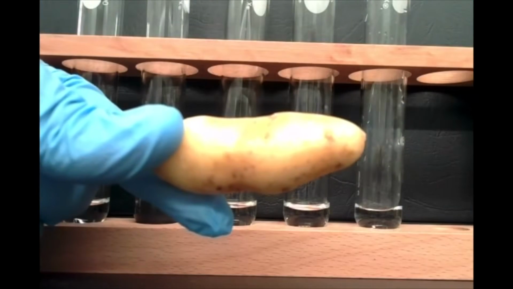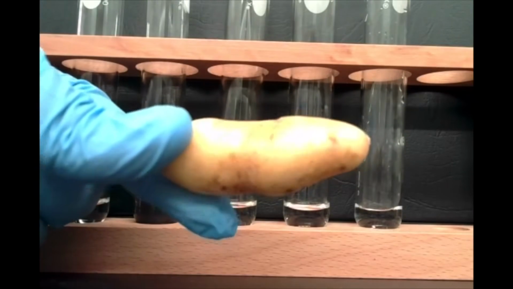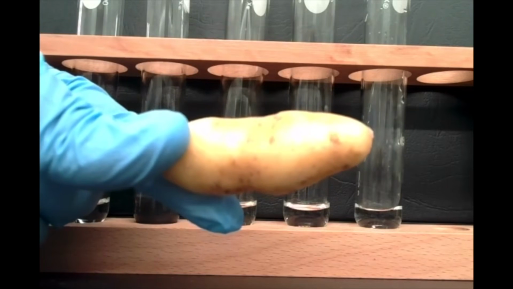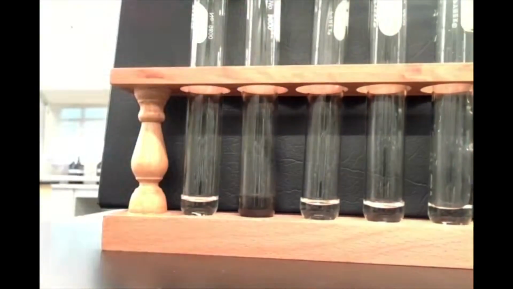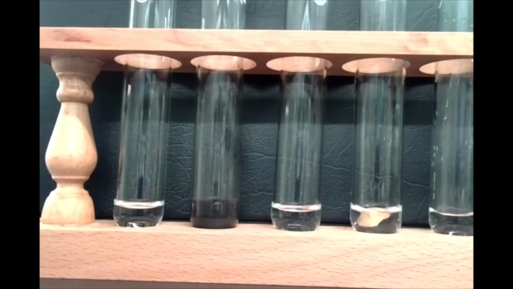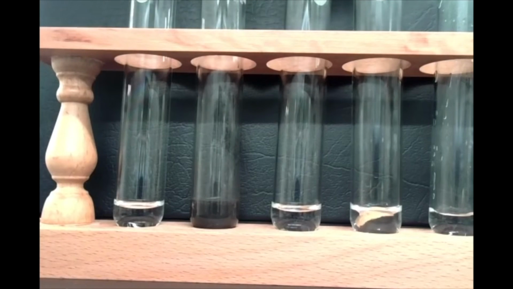Here is a potato. I'm going to cut out a chunk of this potato and add it to test tube number 4. So I'll just use a spatula here. That should probably be sufficient to get the job done. If you want to see that there, just take out a little chunk of that. There we go. So we'll go ahead and add that to test tube number 4.